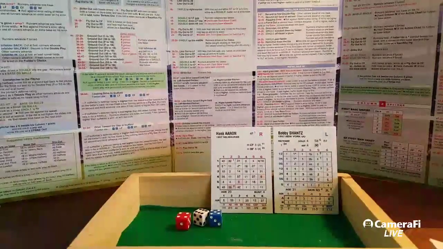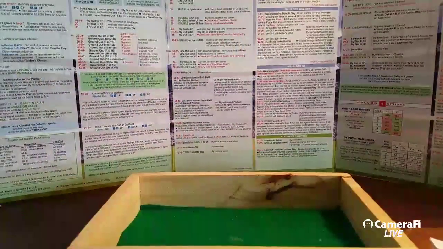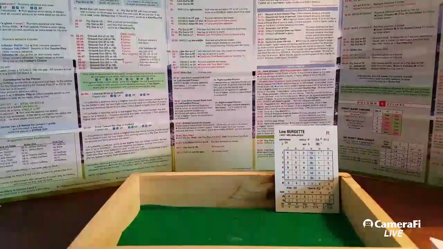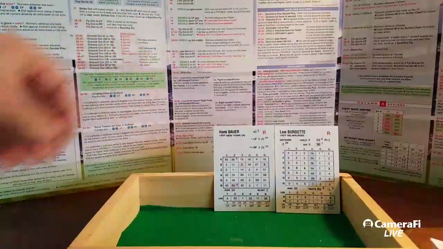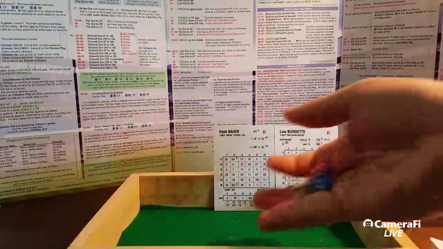So nothing doing for the Milwaukee Braves. They thought they were going to get something going here in the first, but it did not pan out. Double play took care of that. So now we go to the bottom of the first, and Lou Burdette is your pitcher, and Hank Bauer is your leadoff hitter. So Hank Bauer will lead things off to start the bottom of the first.